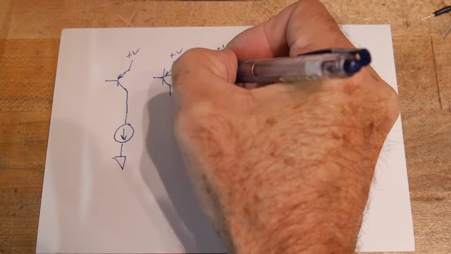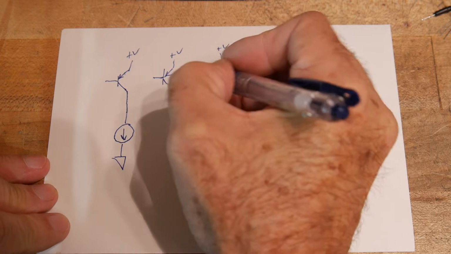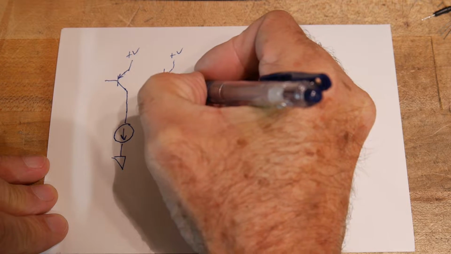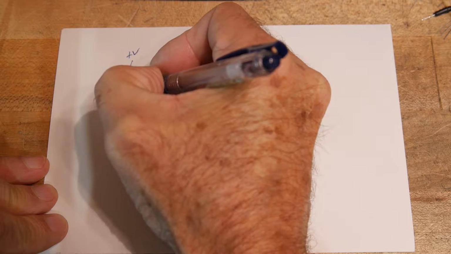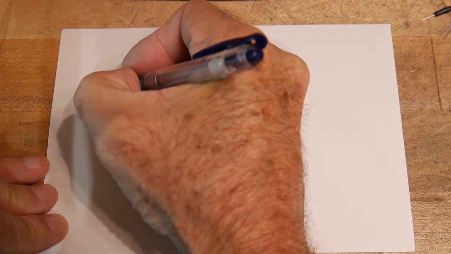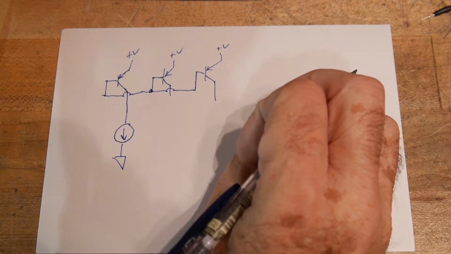If we take the bases of these transistors, I'm going to connect them all together so these 3 bases are all shorted together, right?